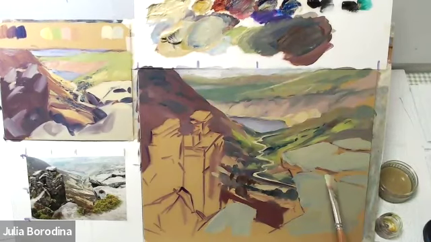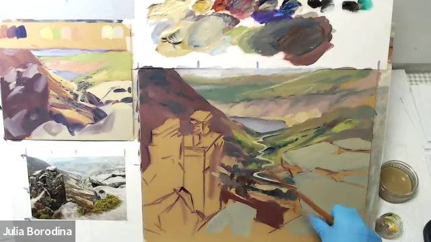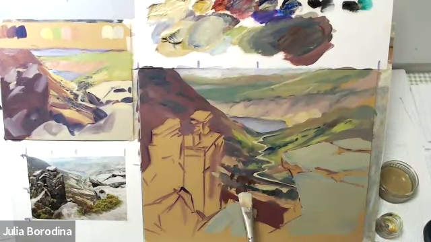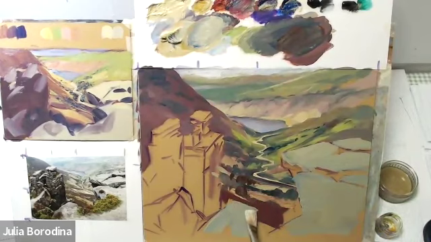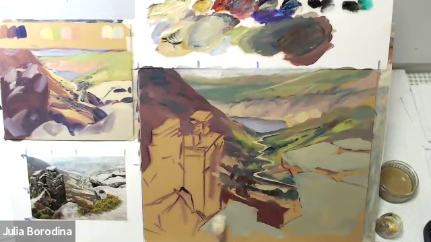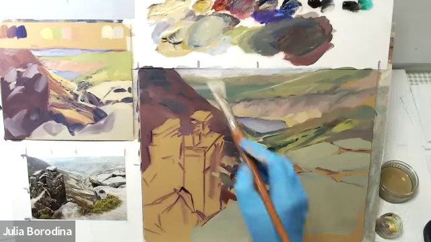I left the gaps for the shadows. On a larger scale painting, I find it easy if I leave at least partially the bigger spaces for my shadows or my big highlights. It's easier to apply that fresh layer of paint after.